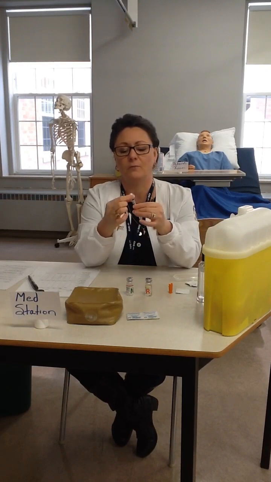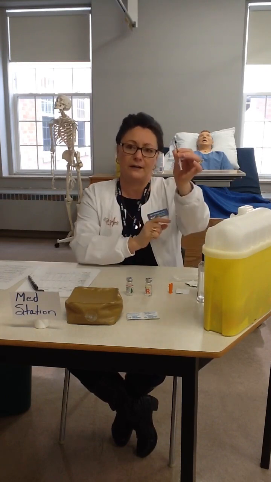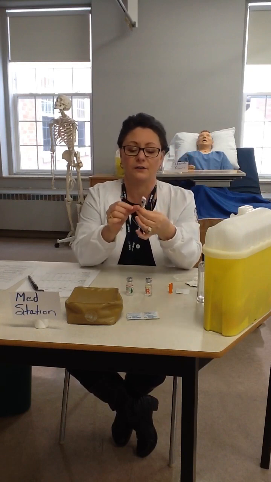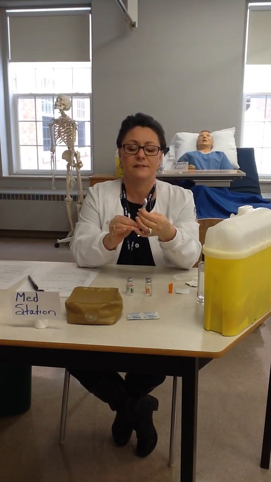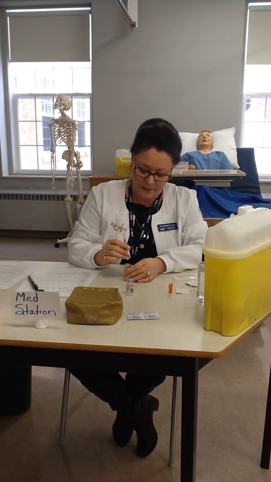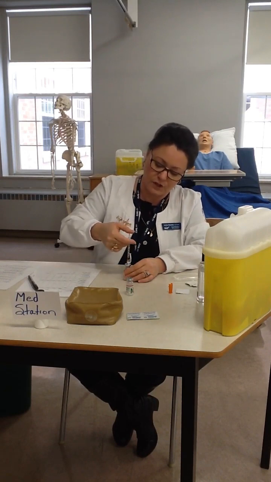And that little white arm will move all around so that you can look at whatever increments you want, whether they're odd or even. I'm going to draw up 6 units of air. So now I'm getting ready to draw up my medication. I have 2 checks done. So I'm going to pierce the top. I'm going to inject my air.